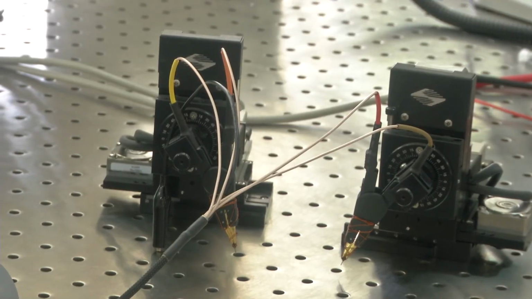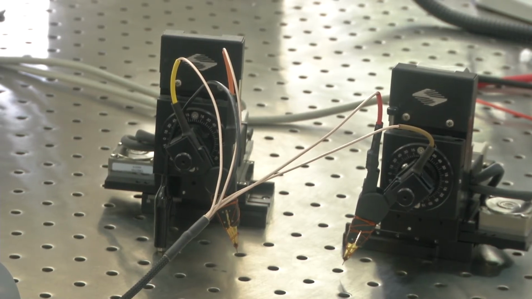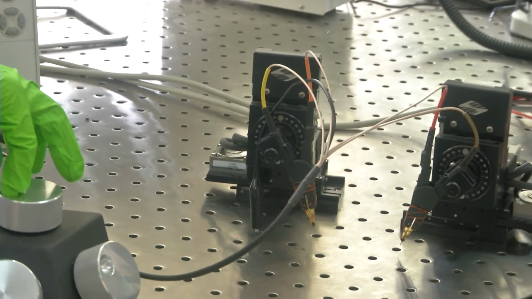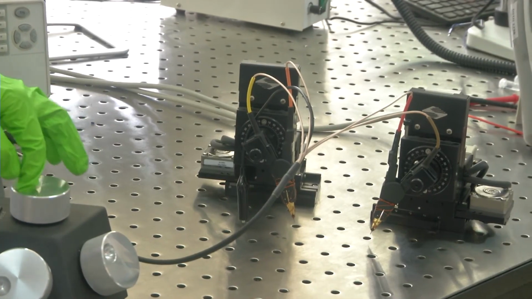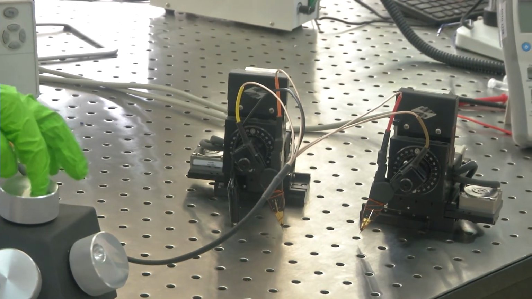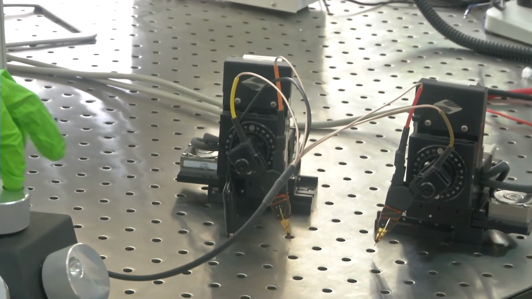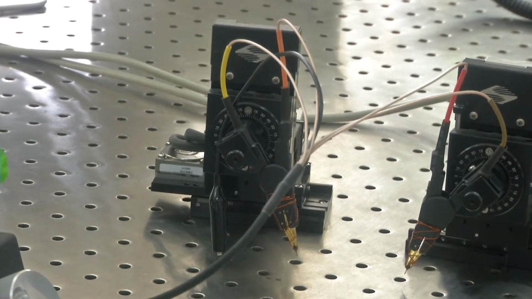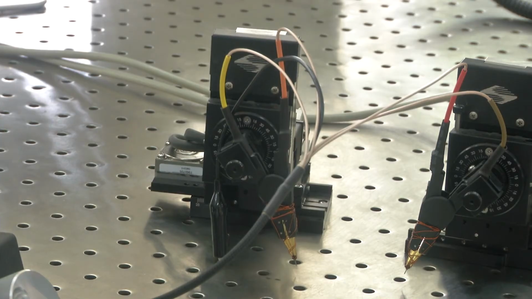I will be showing how the control or the movement of one of the manipulators here works. When I am rotating the knob over here, you can see that the micromanipulator is moving, right? It's moving down now. So this is the Z axis. If I rotate it slowly, it will move very slowly. If we rotate it fast, it will move very fast. According to that, we can use the Z axis.